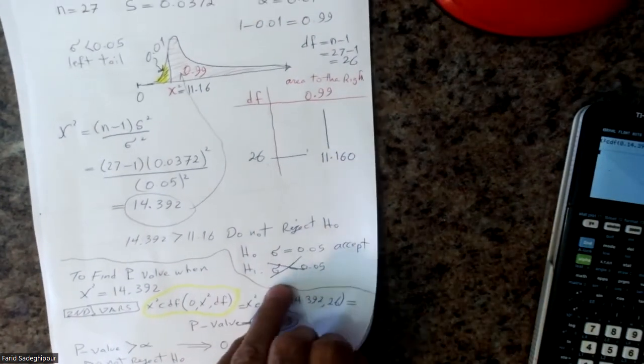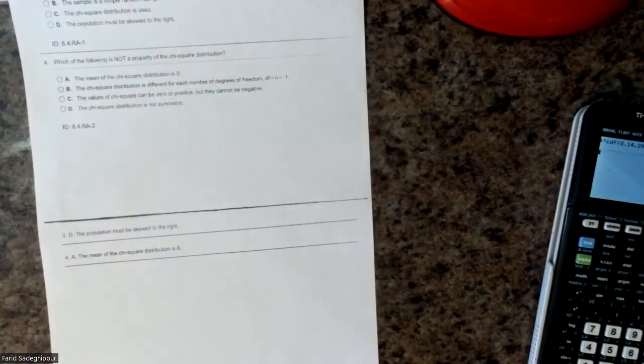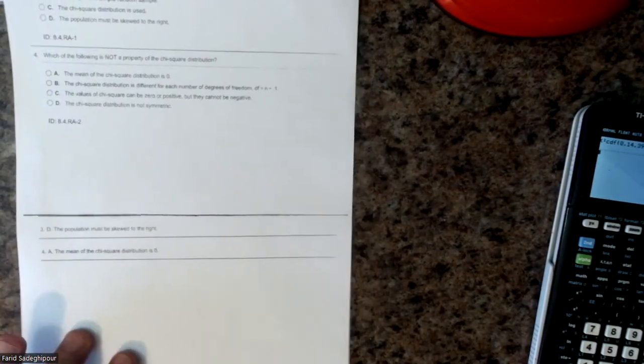And the last section is a couple of multiple choice questions that I have the key here for you.